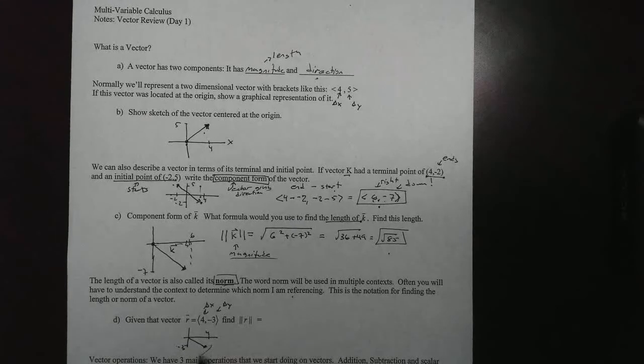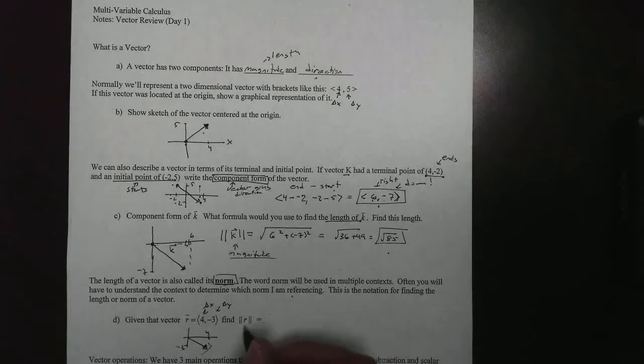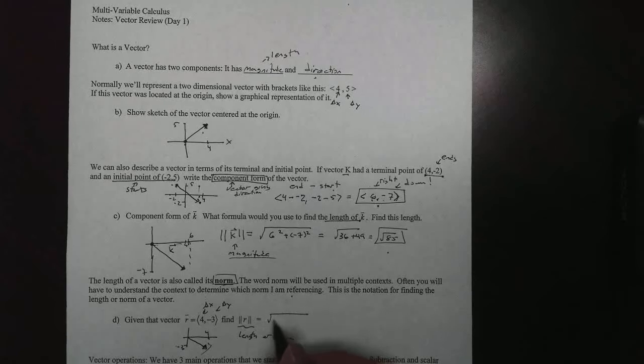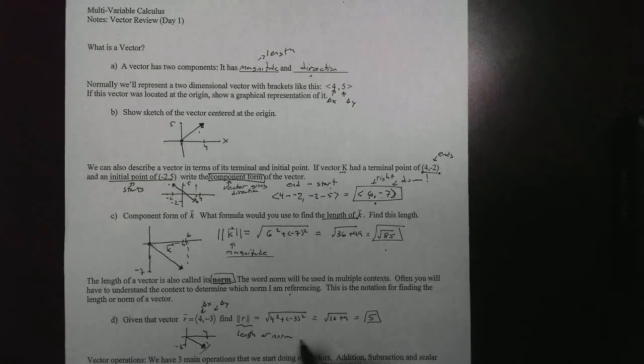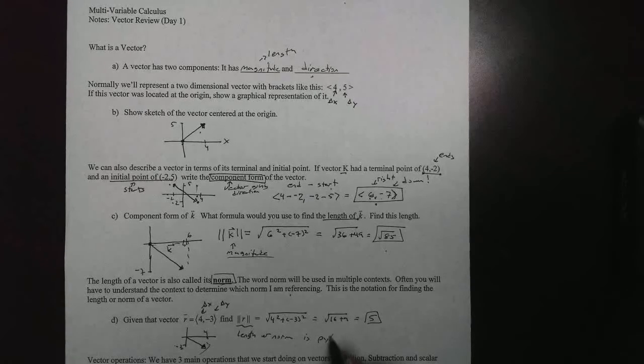So how do we find the length? Again, we just use the Pythagorean theorem. So the length, or the norm, sometimes called the magnitude as well, is just the Pythagorean theorem: 4 squared plus negative 3 squared, so we get the square root of 16 plus 9, which just becomes 5. So there's the length of our vector. Now, the norm or the length is just the Pythagorean theorem.